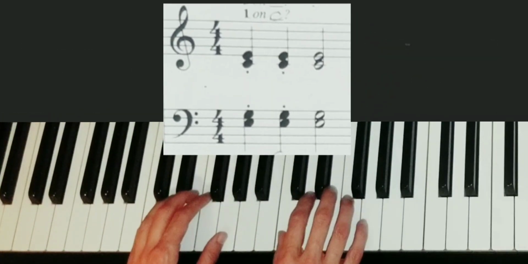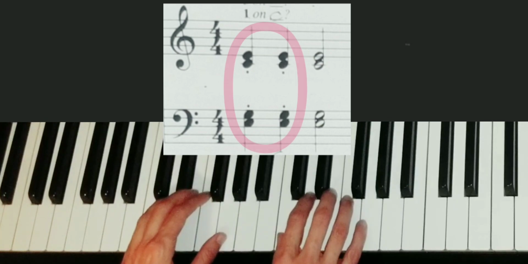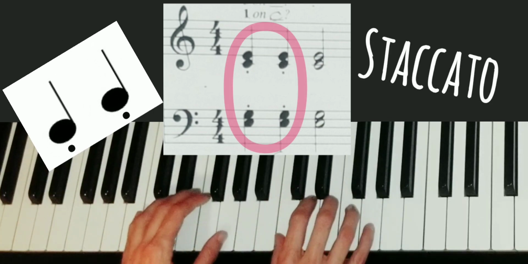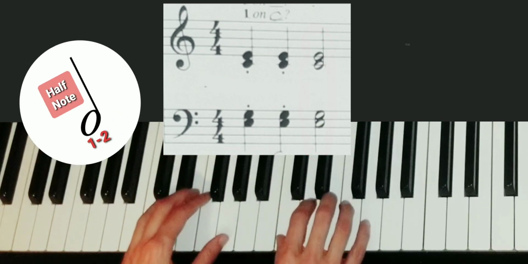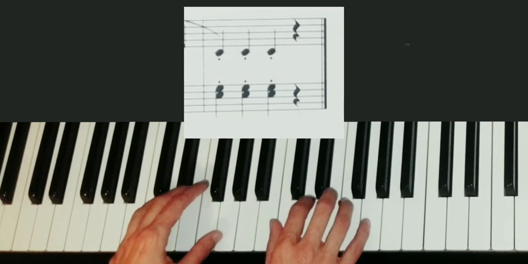Pay attention to your staccatos and legatos. For example, that's staccato, and then half note. Okay, at the end you also have staccatos.